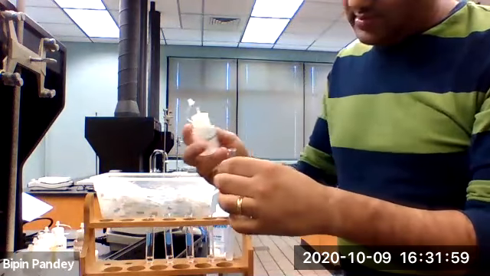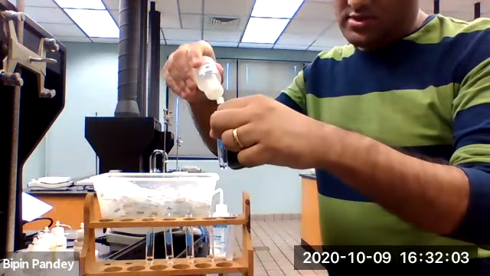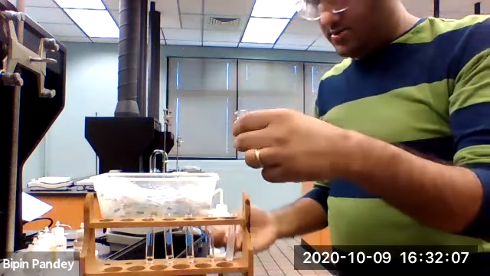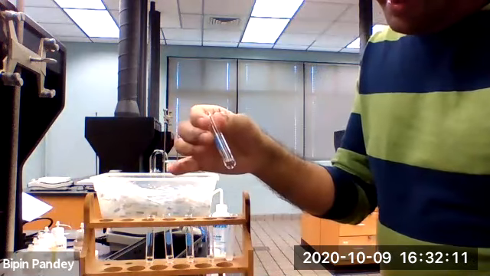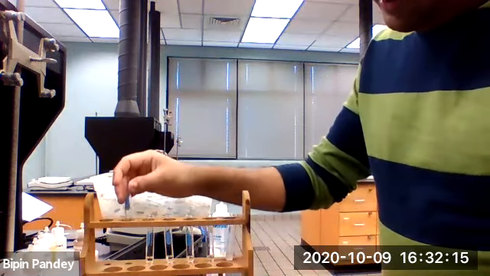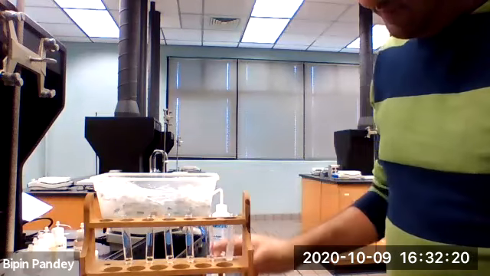And let's add the strontium nitrate to our unknown C. I'm adding it to this unknown C. And I don't see any precipitate. The solution is clear. So unknown C also does not have a sulfate.